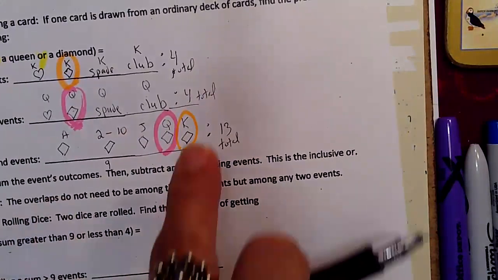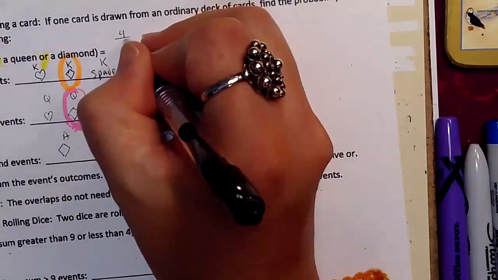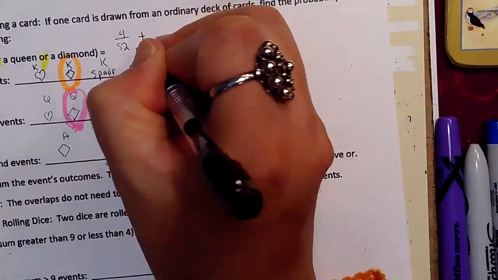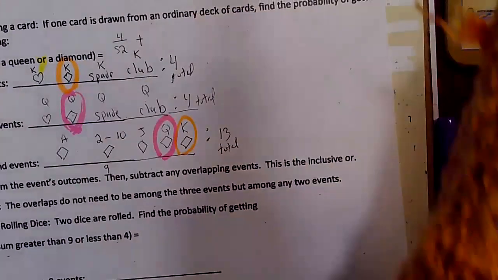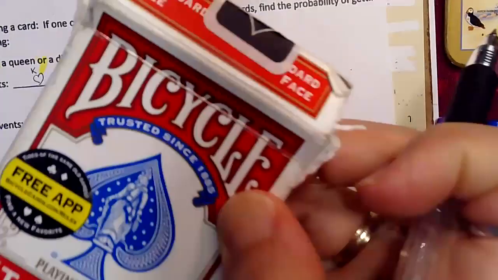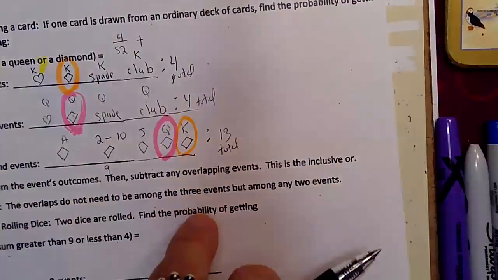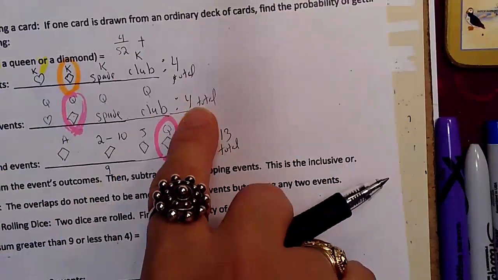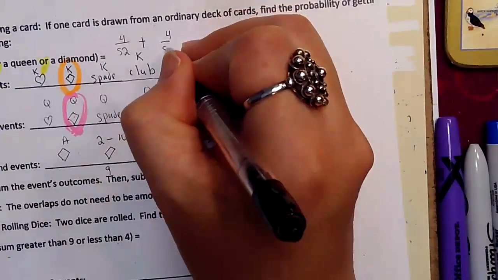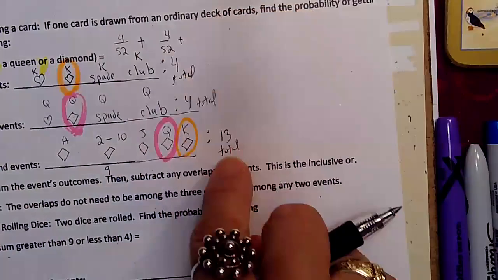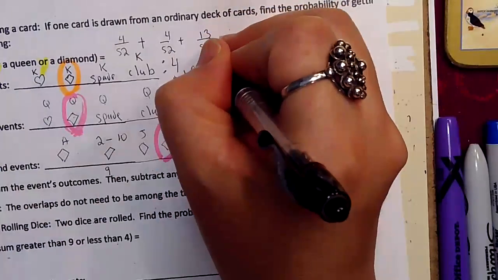So you're going to have 4 out of 52, because there's 52 cards in a deck of cards, right? Plus this one, 4 out of 52, plus this one, 13 out of 52.